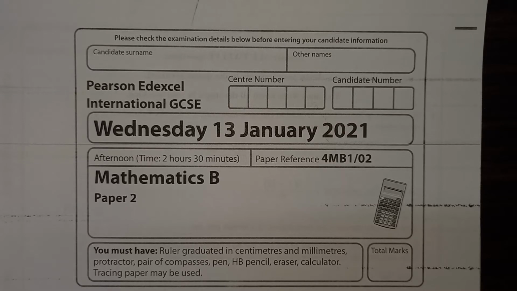Today we will be covering Mathematics B paper 2 of Wednesday 13 January 2021, paper reference 4MB102.